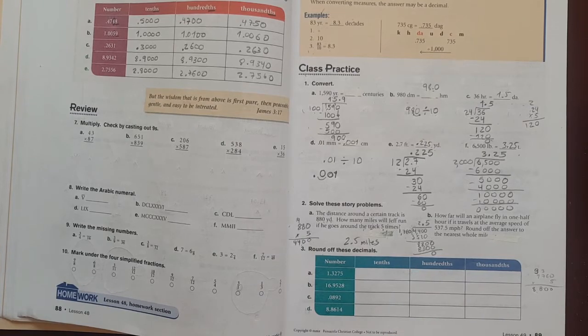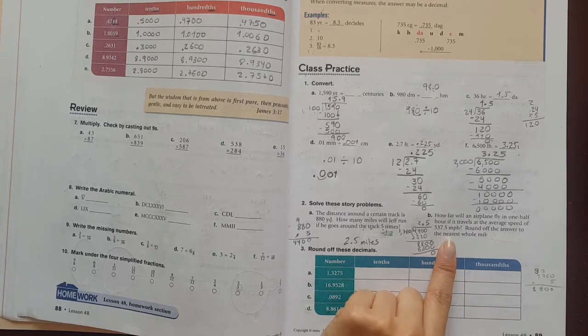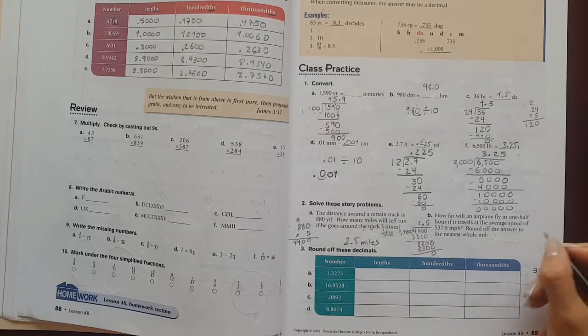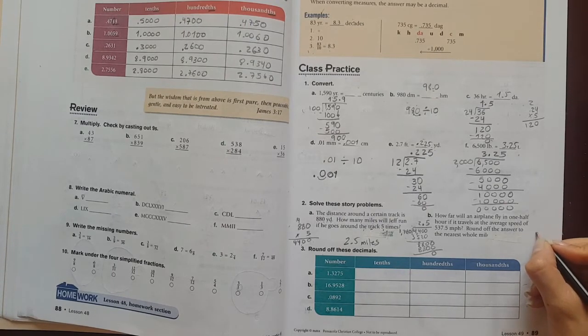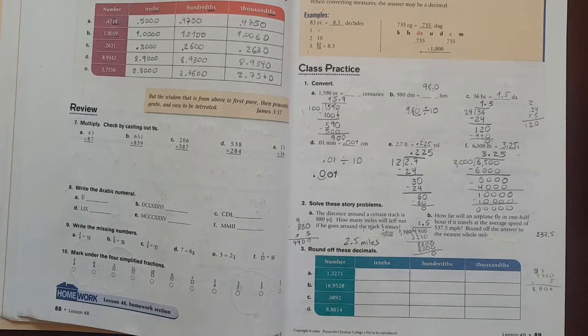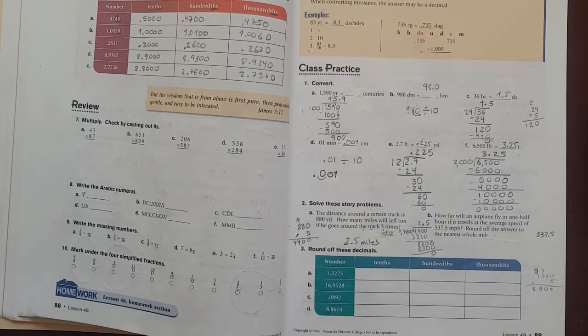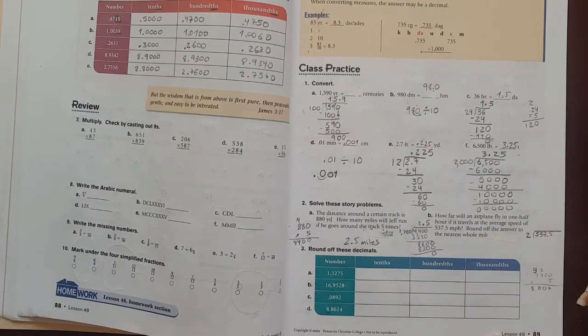How far will an airplane fly in 1/2 hour if it travels at the average speed of 537.5 miles per hour? Round off the answer to the nearest whole mile. It is the same thing. We need to divide 535.5. We need to divide it by 2 because we are talking about half an hour.